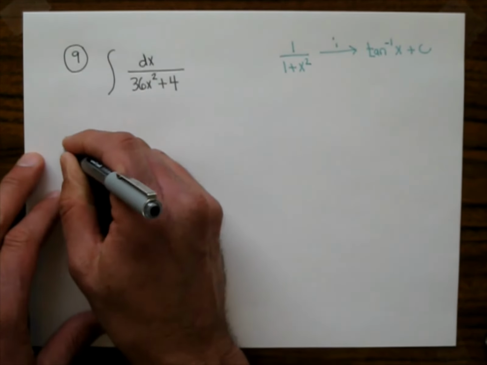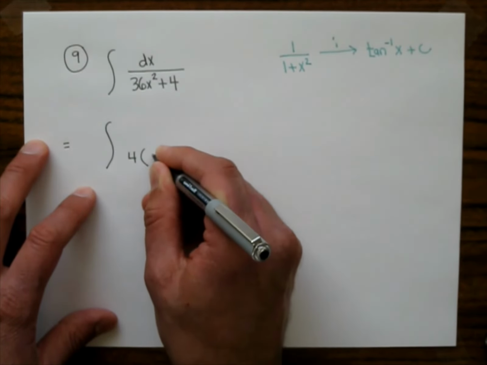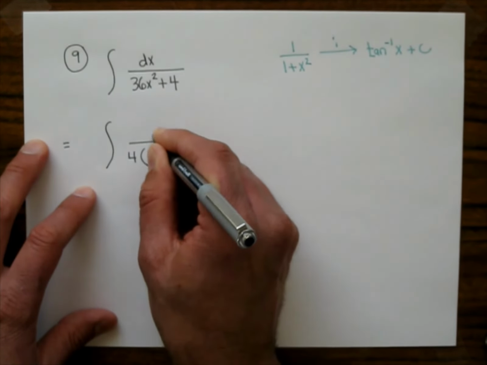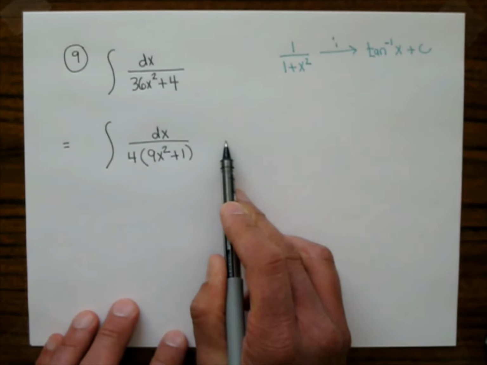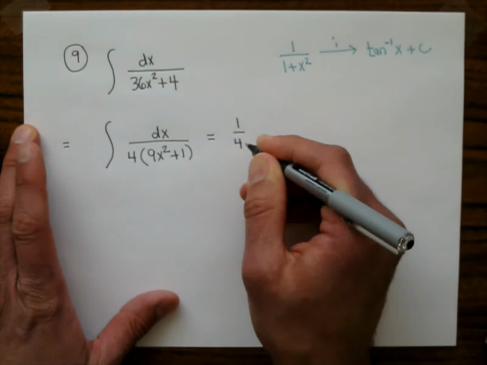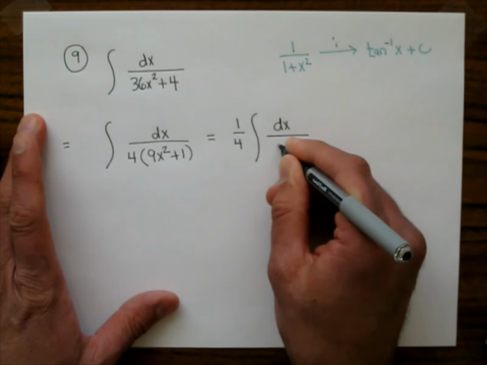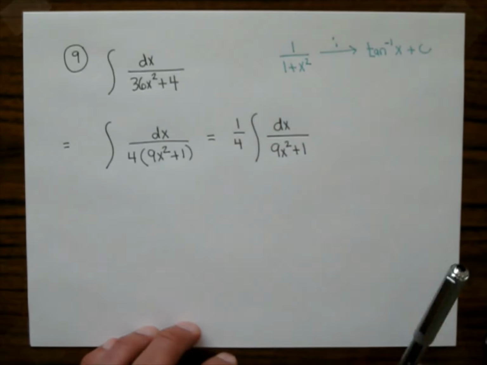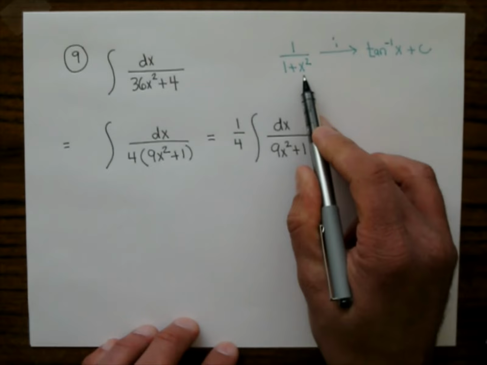So what I'm going to do is I'm going to factor out a 4. So this is going to give me 9x squared plus 1. And then on the top we have dx. And really, if that upsets you, write a 1 on the top and put the dx over there. Okay, I'm going to factor that 1/4 out. And so I have dx all over 9x squared plus 1. Okay, so we almost have this form. And of course, the x squared's on the right side, and that's not going to be a big difference.